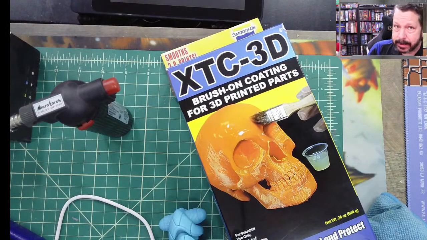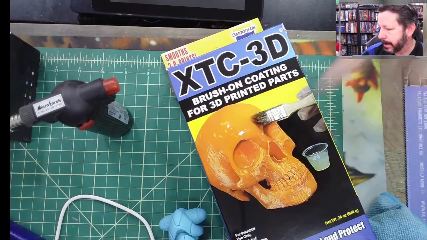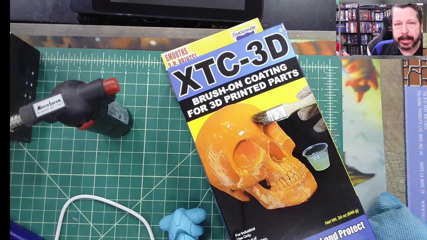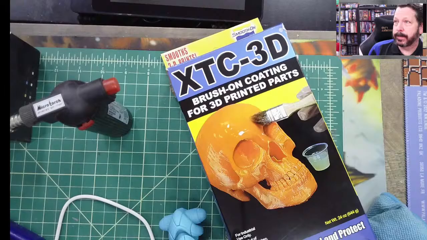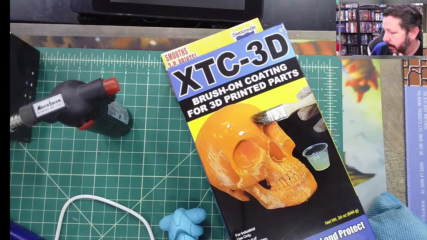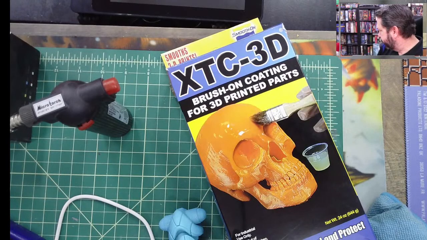You lose some detail because it is adding thickness. But if you're on a larger print, a helmet or something like that, then it's a pretty easy way to just coat the whole thing and smooth it out. And it does a pretty good job. I don't know if I have any examples right now that I could show of stuff I've done this to, but it does a good job of hiding layer lines and making it all smooth. So that would be another way.